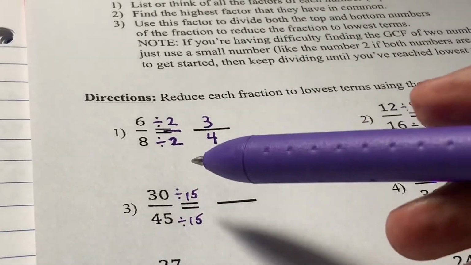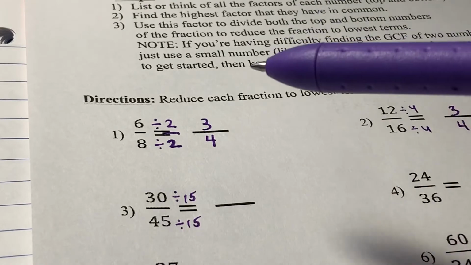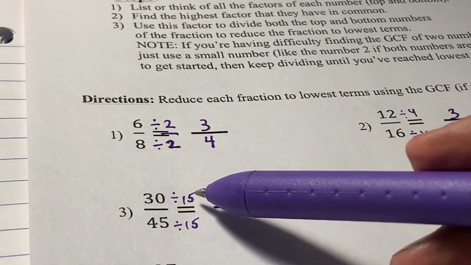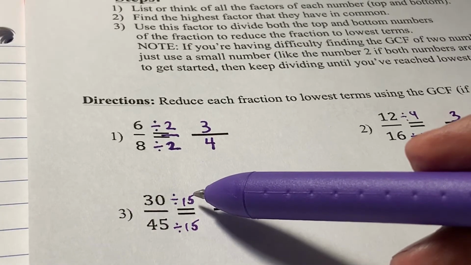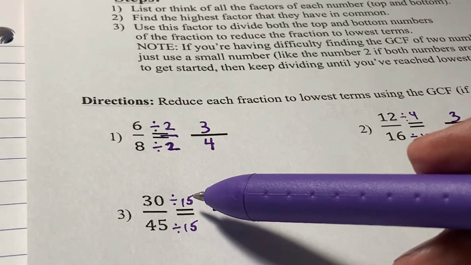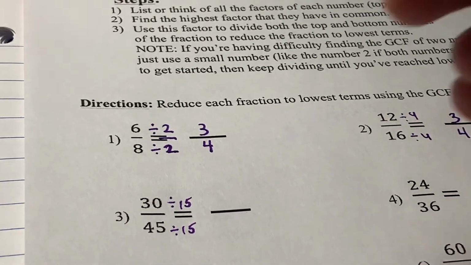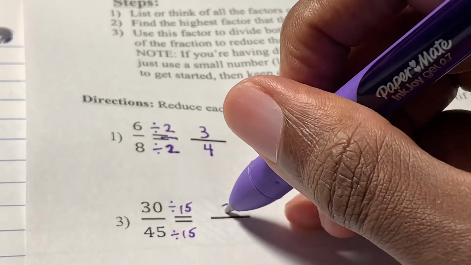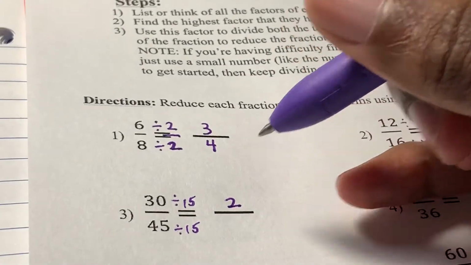How many times does 15 go into 30? Right? If you add 15 and 15, what do you get? Oh, you do get 30, don't you? And you added 15 how many times? Twice? Okay, that's correct. Now, think about it.